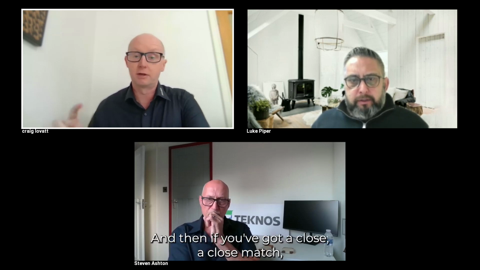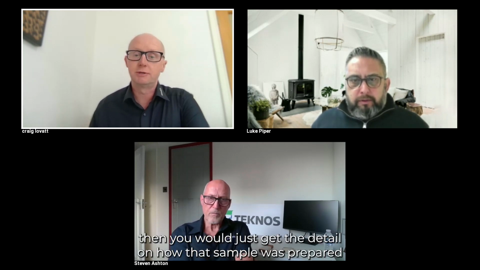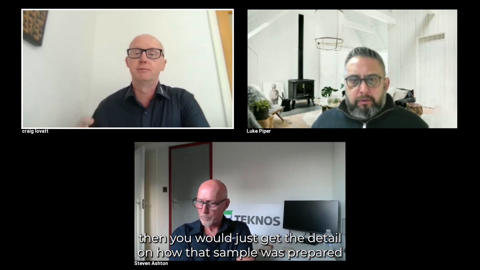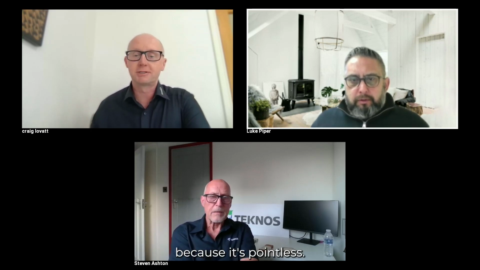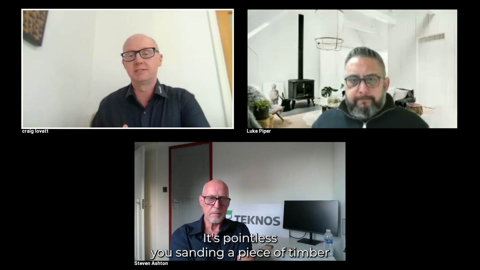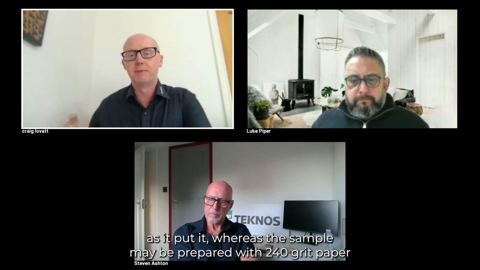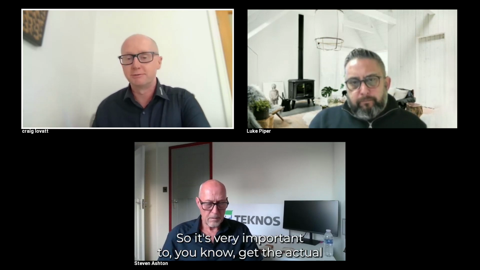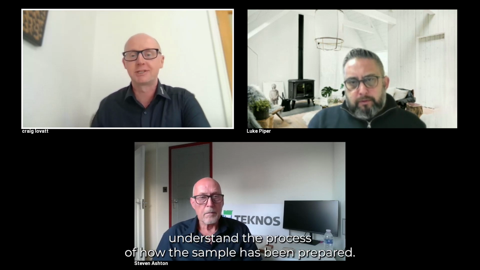And then if you've got a close match, you would just get the detail on how that sample was prepared. Because it's pointless sanding a piece of timber with an 80 grit and lightly brushing on a base stain, whereas the sample may have been prepared with 240 grit paper and saturation coated, either dipped in a base stain or sprayed to saturation point. So it's very important to understand the process of how the sample has been prepared.